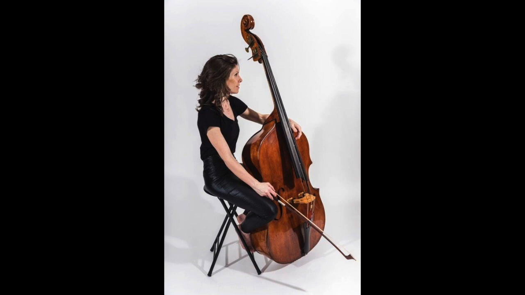So if you end up picking the bass and one of the bow holds that I teach you does not work for you, you have the option to switch to the other bow and see if that'll work for you.